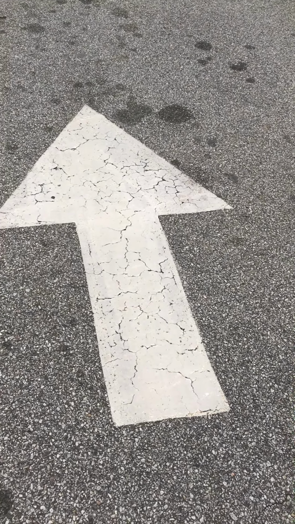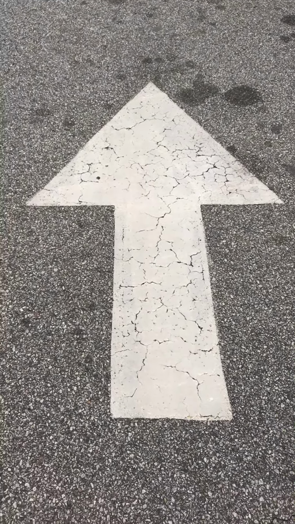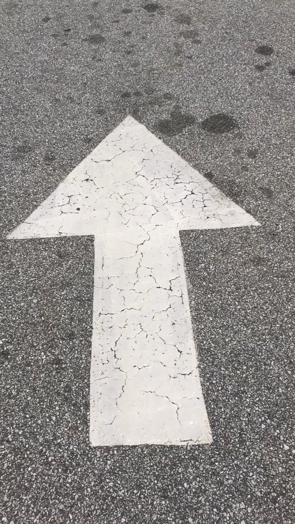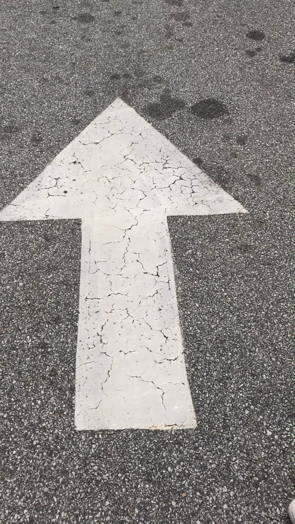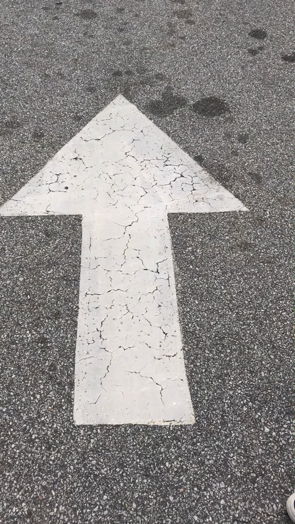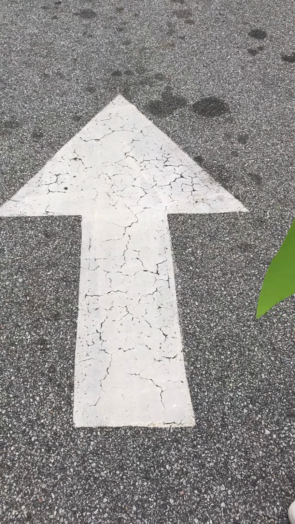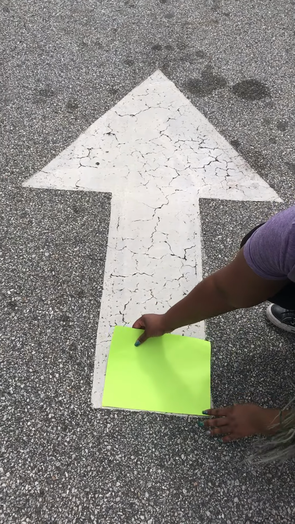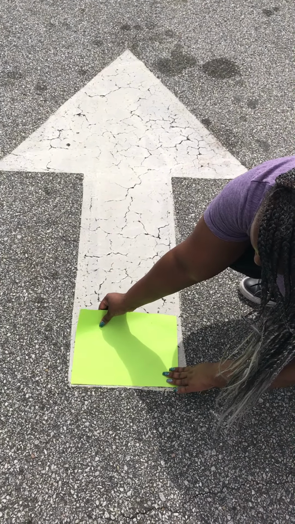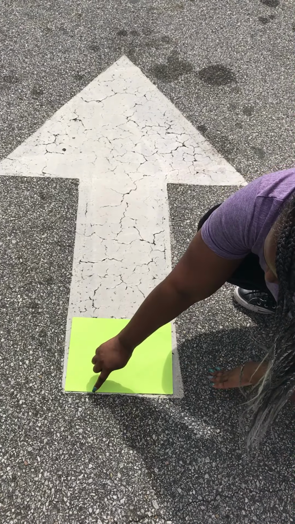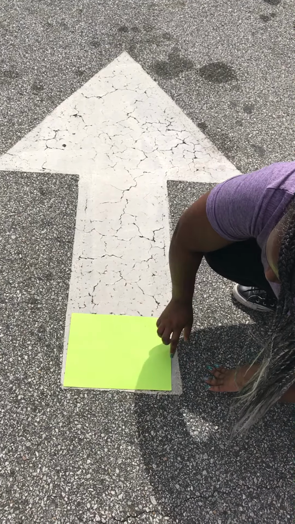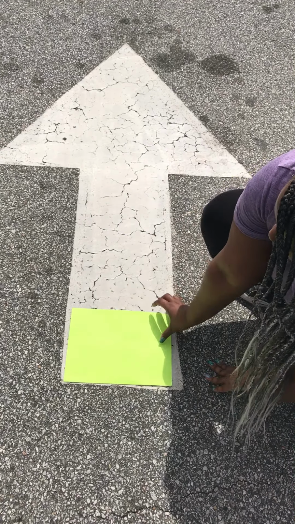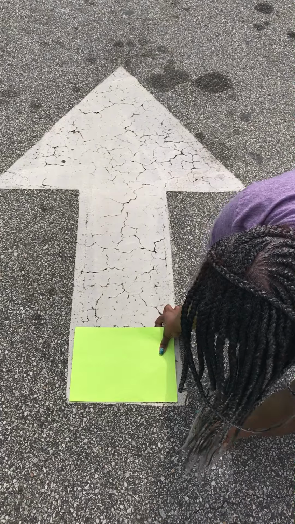So guys, we have an arrow here that we're going to measure, and we're going to see if this bottom part of the arrow also has a right angle. I have my sheet of paper. I'm going to line it up with the corners and see. I lined it up. I have a right angle here and a right angle there. So yes, this arrow does have a right angle.